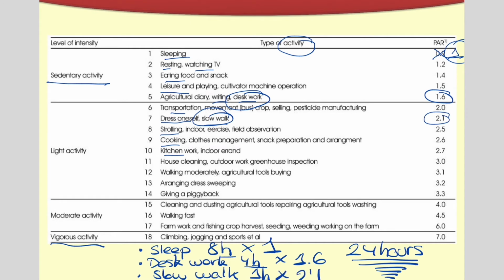When we have finished doing this table, we sum up all the values we obtain. This will be 8, this will be whatever. We will sum it up and we will divide it by 24 hours. And this value will be 1 point something.